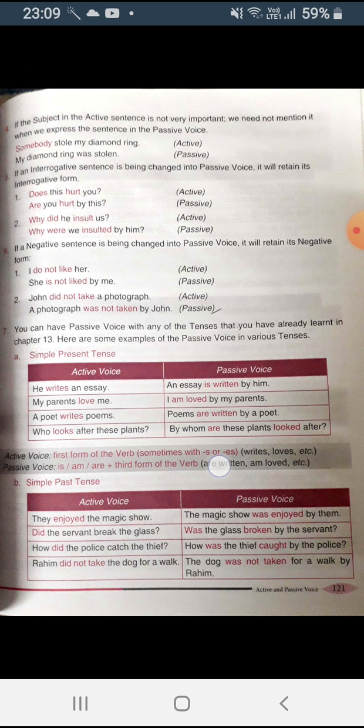Just go through the points and do the worksheet given to you related to the topic discussed today. In that worksheet, you have to identify whether the sentence is in active voice or passive voice. That's it. You have to do that worksheet in your fair notebook.